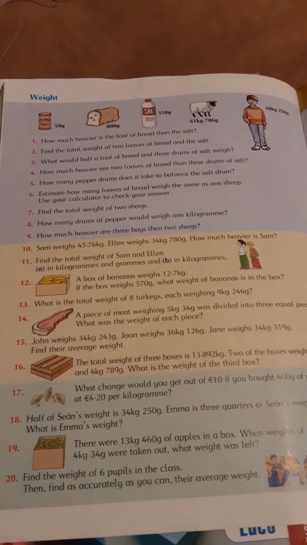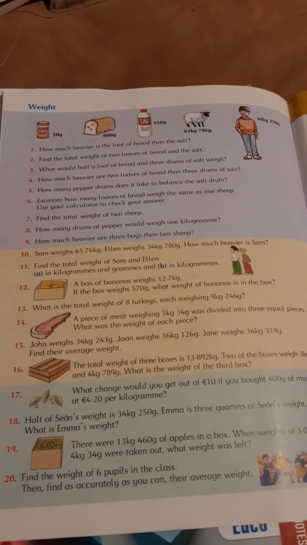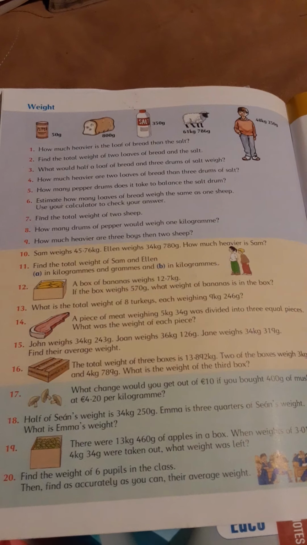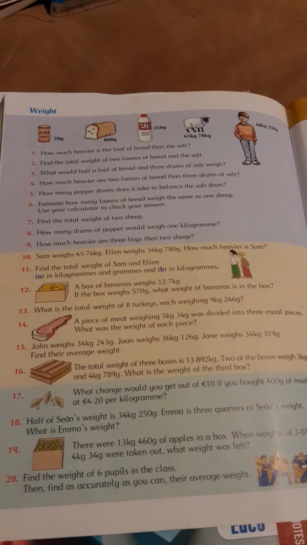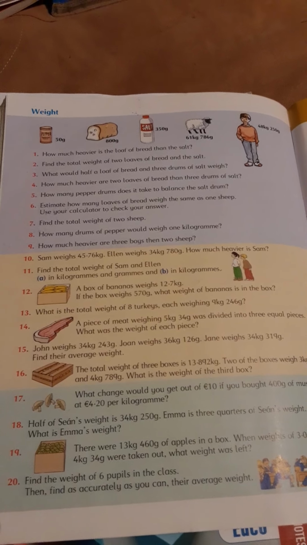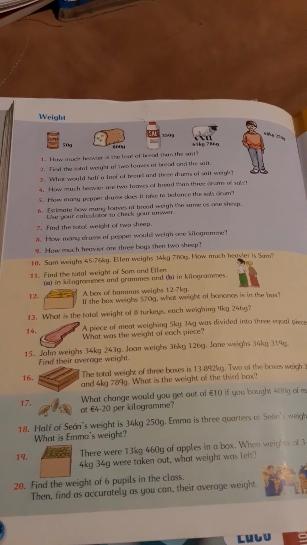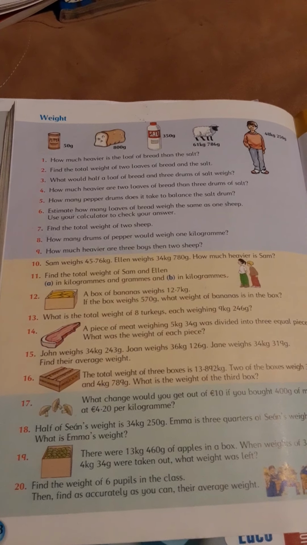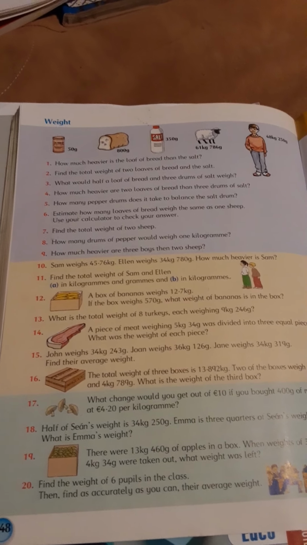Question 5 says, how many pepper drums does it take to balance the salt drum? So the pepper drum is 50 grams and the salt drum is 350 grams. Now this looks like it could be a long division, but to make it easier for yourself, you've got 350 grams divided by 50. But because there are noughts at the end of both of them, you could change it into a sum: 35, strike out the nought, divided by 5, strike out the nought, and see if you can figure that one out. That's like in your tables.